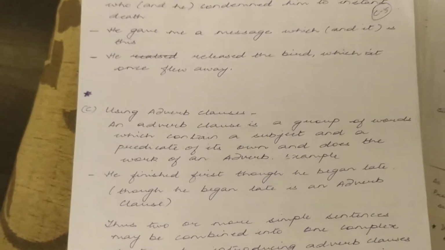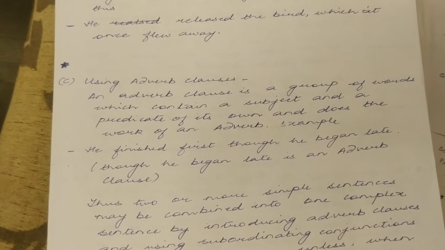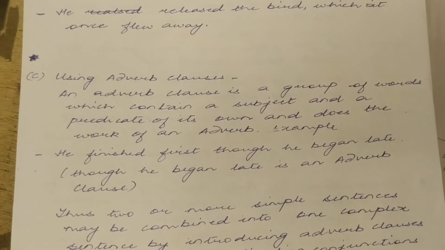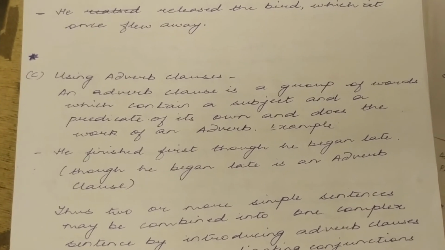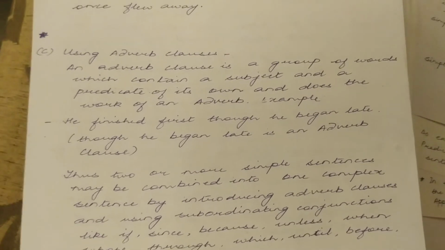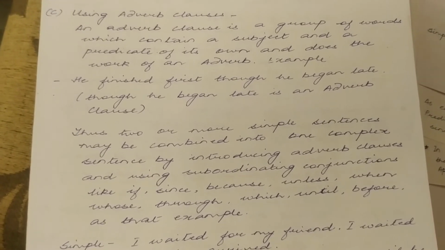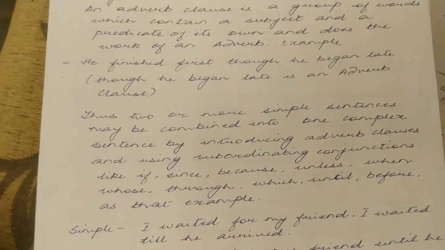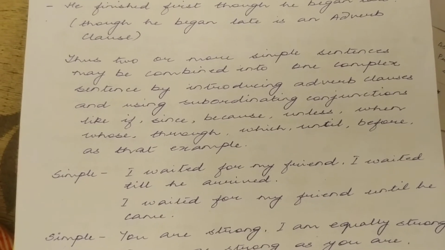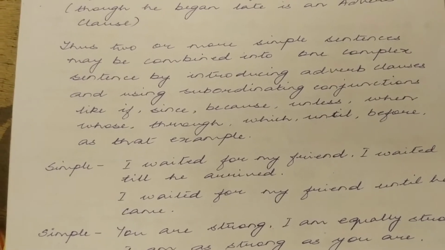Now we begin with the use of adverb clauses in complex sentences. An adverb clause is a group of words which contain a subject and a predicate of its own and does the work of an adverb. Example: he finished first though he began late. Though he began late is an adverb clause. Thus, two or more simple sentences can be combined into one complex sentence by introducing adverb clauses and using subordinating conjunctions like if, since, because, unless, when, though, until, before, as, that.